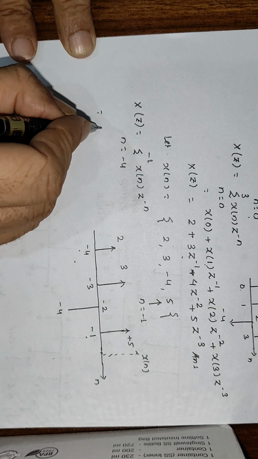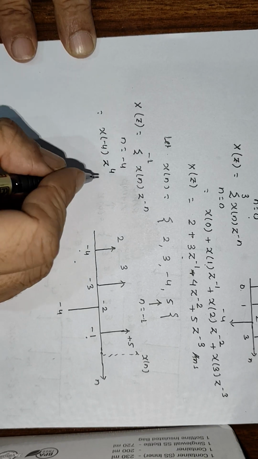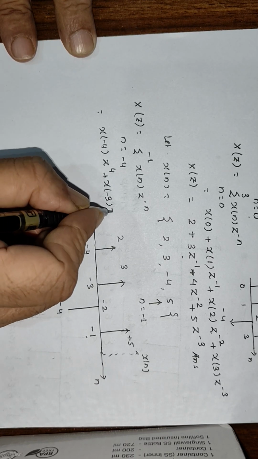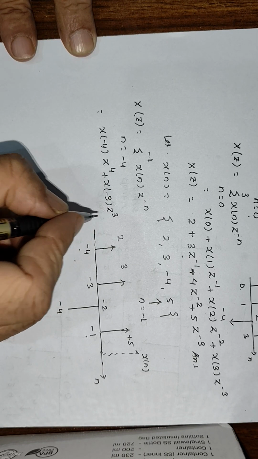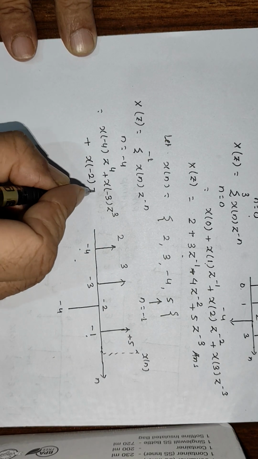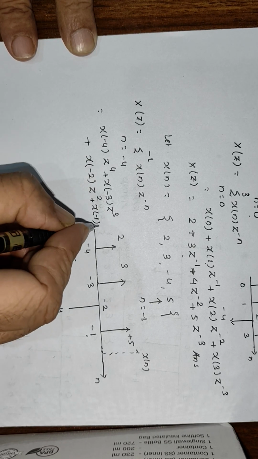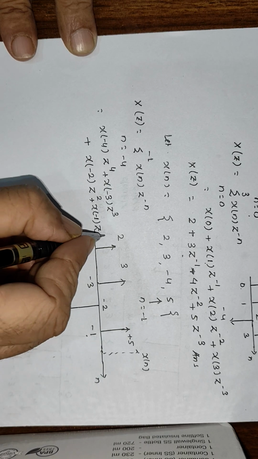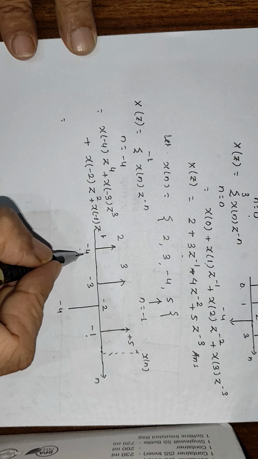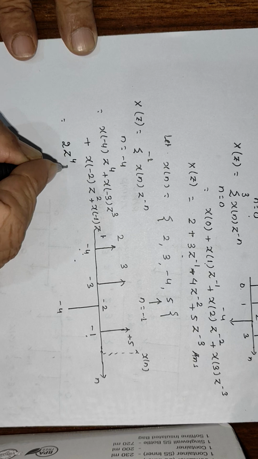Now if you substitute this, x of minus 4 Z power plus 4, then x of minus 3 Z power plus 3, plus x of minus 2 Z power 2 plus x of minus 1 Z power 1. And at n equal to minus 4, the sample value is 2, so 2 into Z power 4.